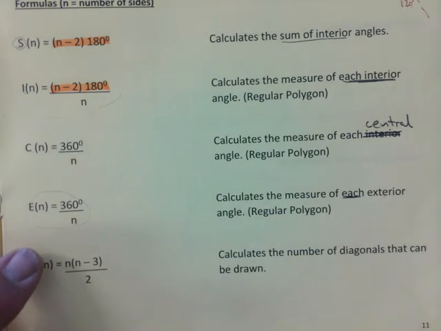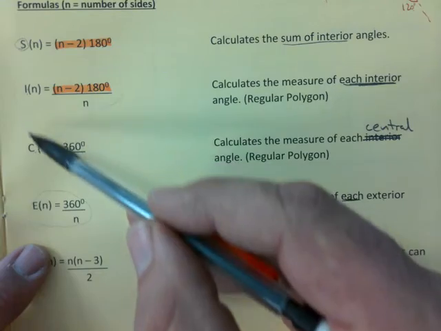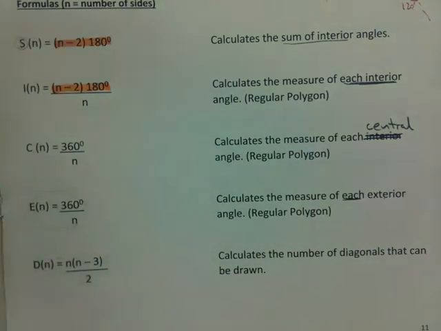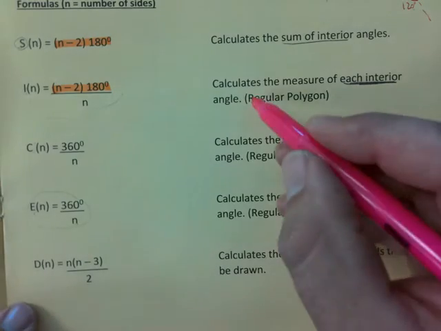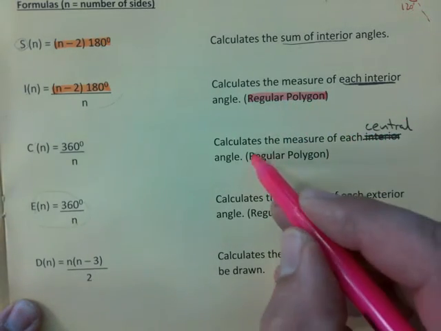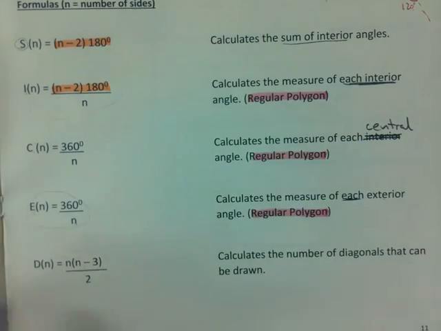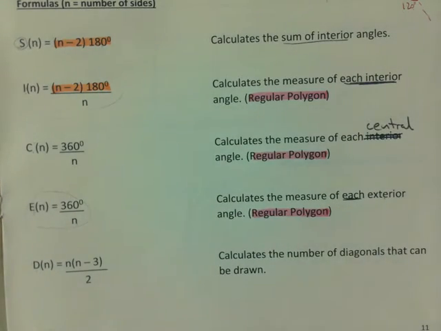I just want you to focus on ICE here, ICE, right? What does that... every single one of them only works for regular, regular, regular. So for ICE to work out, the shape needs to be a regular shape, or else the formula doesn't work. Okay.